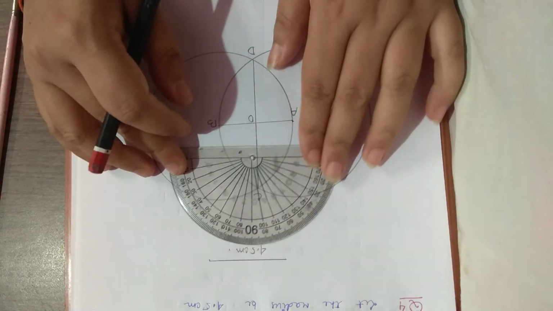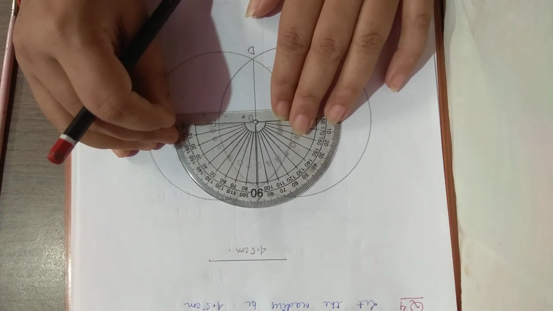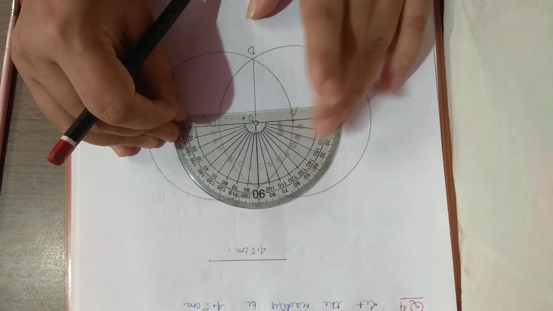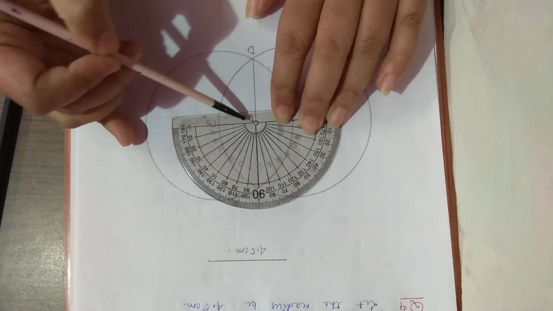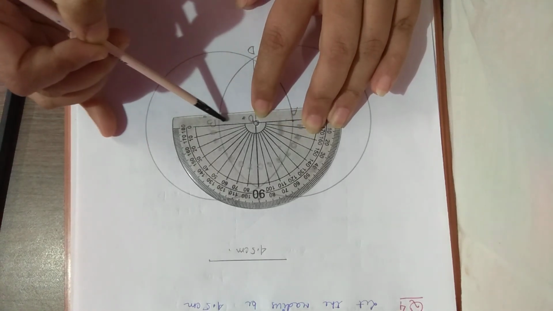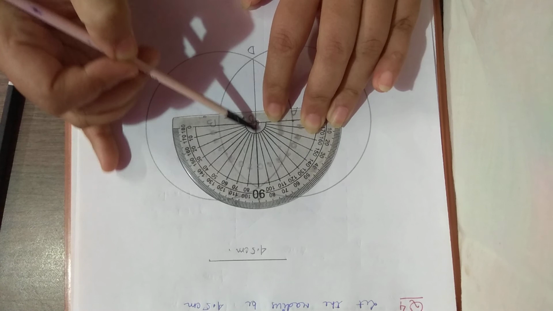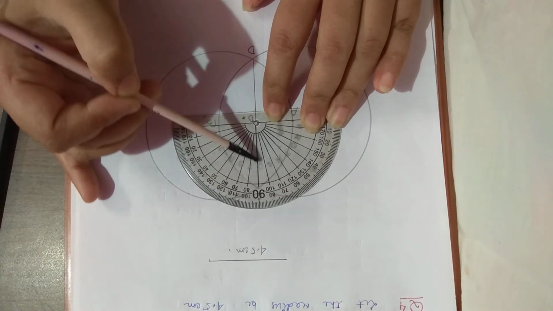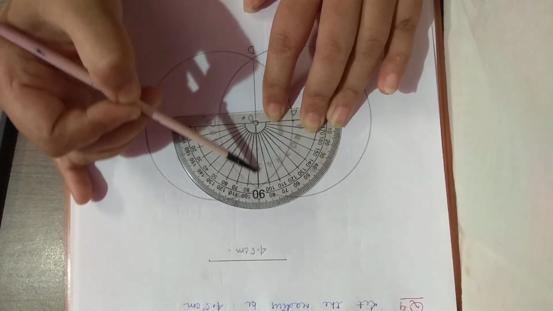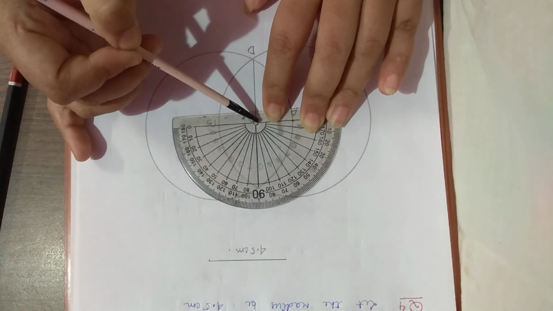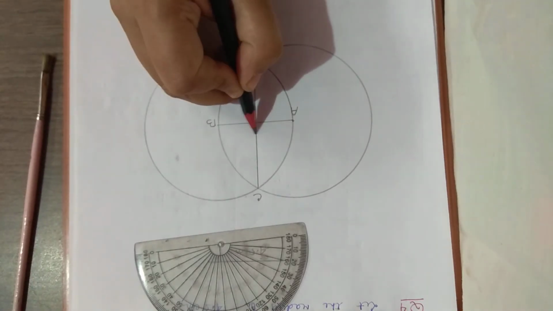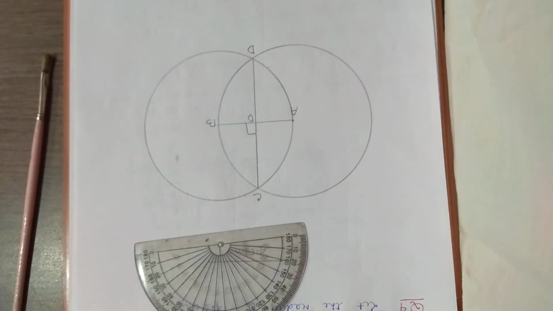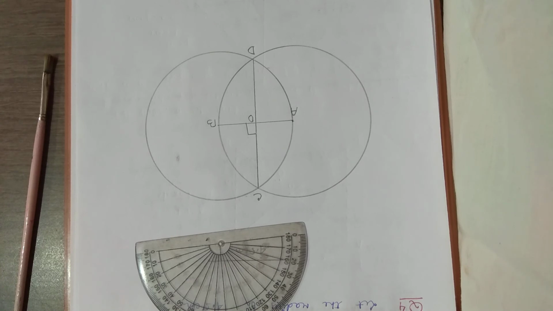See, I have taken the protractor and placed the baseline with AB. While I have placed the baseline with AB, I have found that OC coincides with 90 degree. Okay, so what we have got is that this is a right angle. Now you just need to write the steps for it.